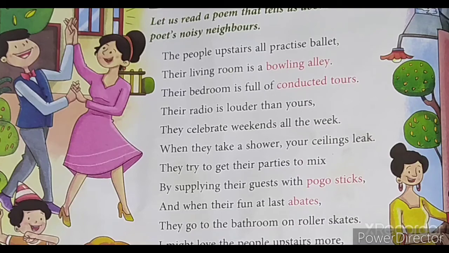Their living room is a bowling alley. Their bedroom is full of conducted tours. Their radio is louder than yours. They celebrate weekends all the week. That means daily they celebrate weekends.